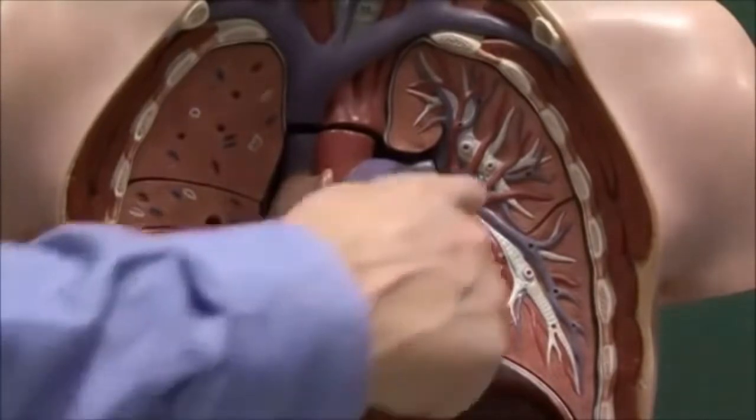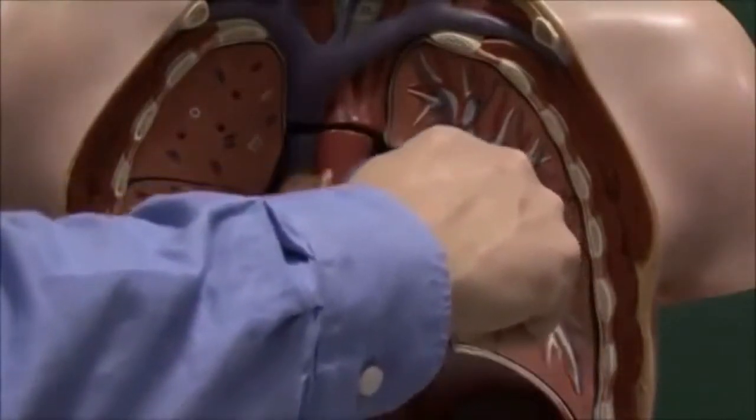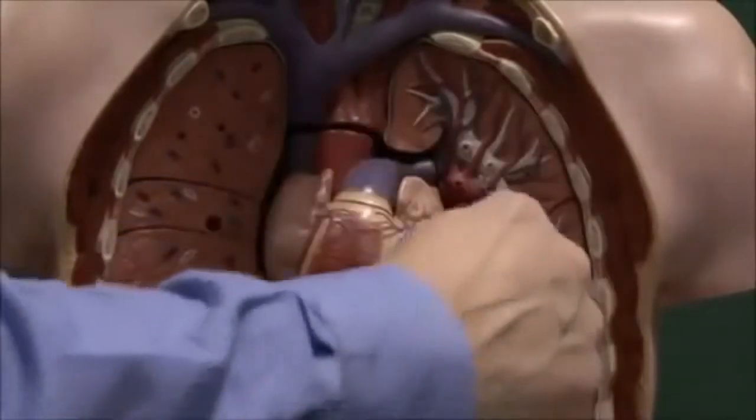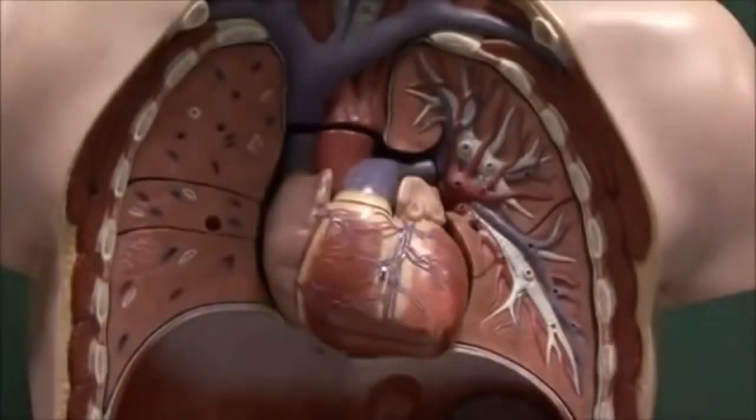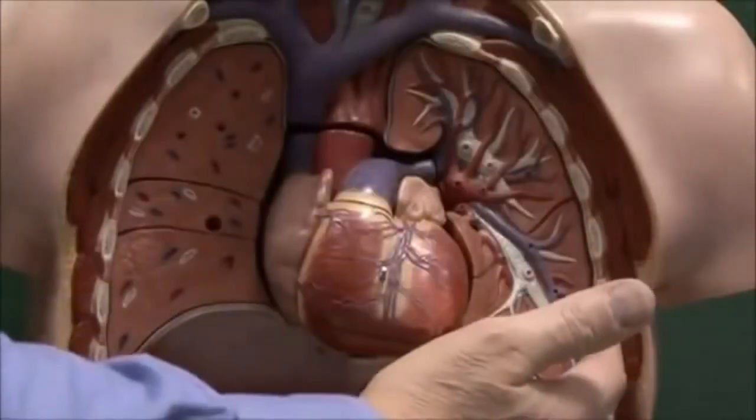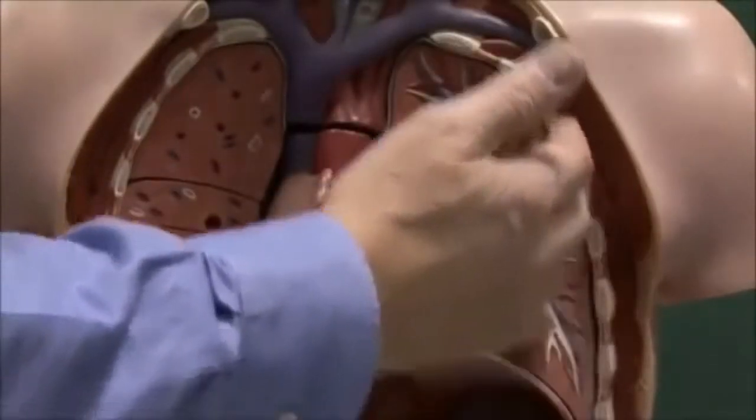And here we also see some of the bronchial passages taking air to all parts of the lung. Taking air into the lung and allowing air to go out of the lung as well.